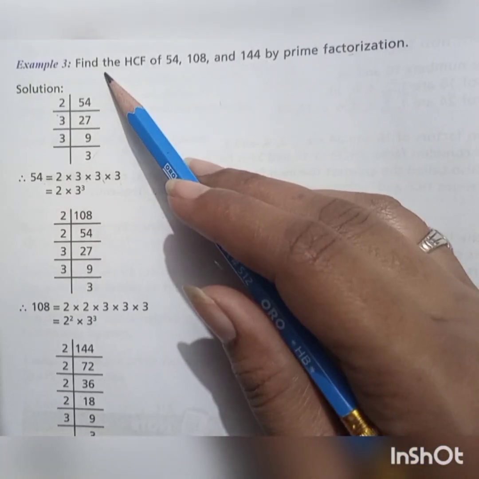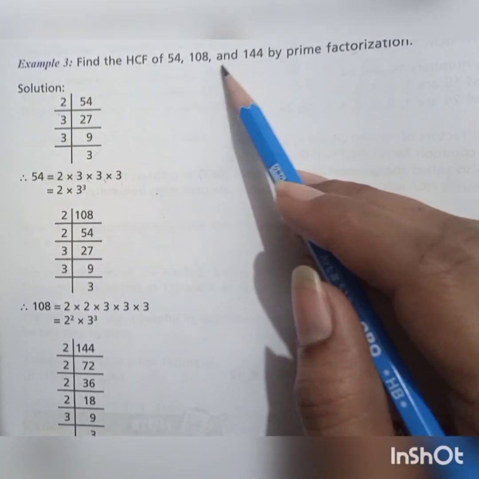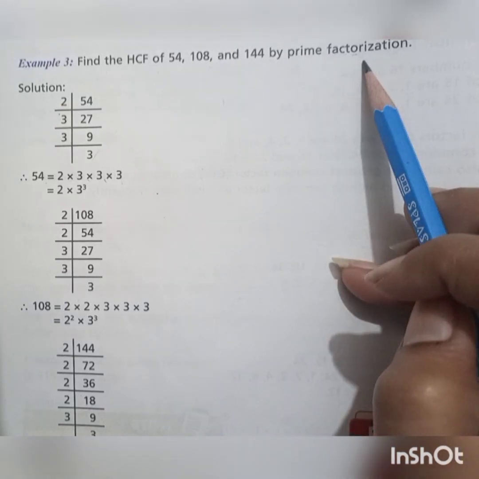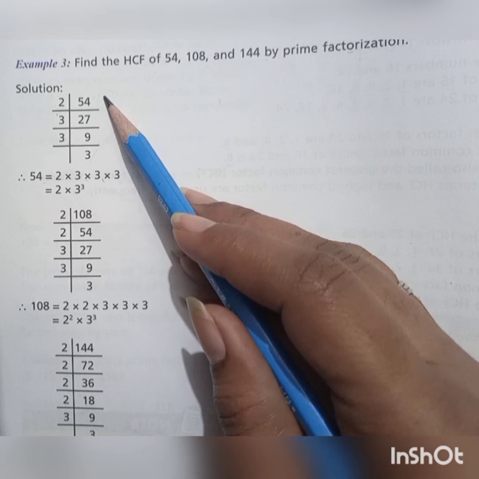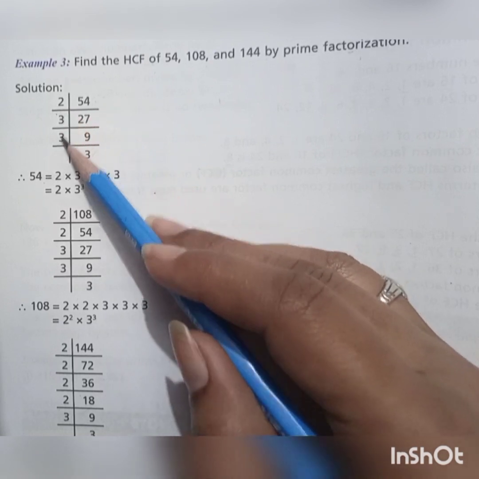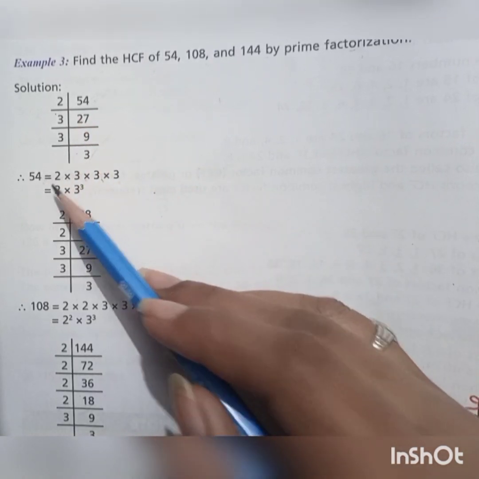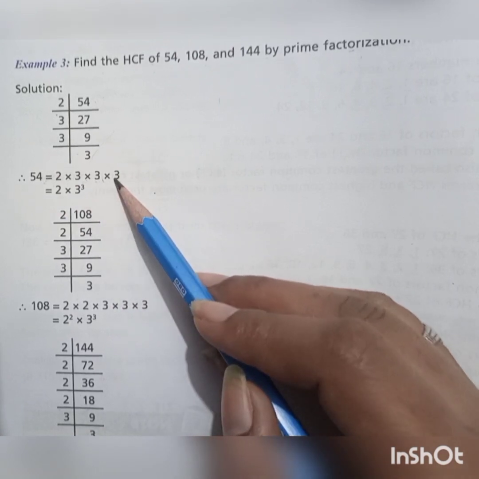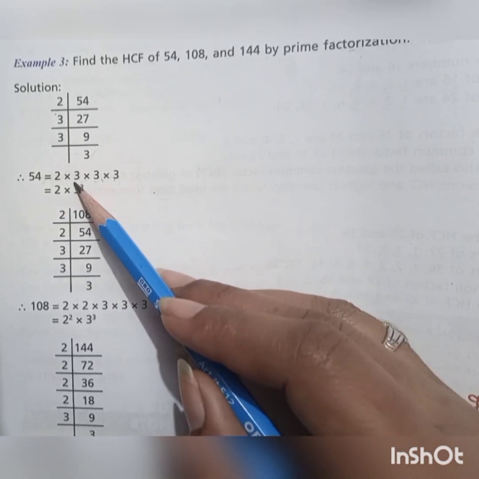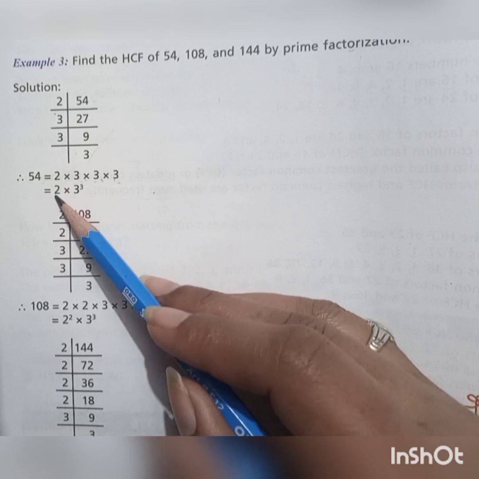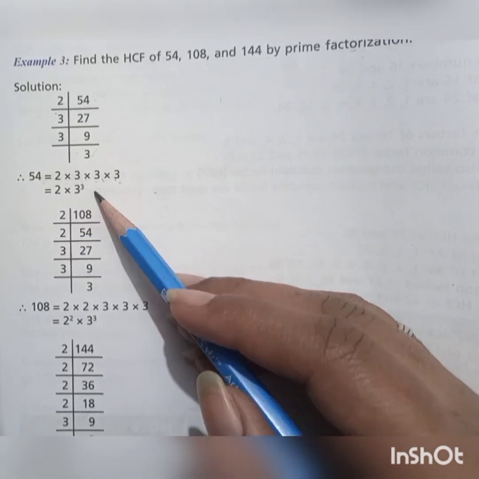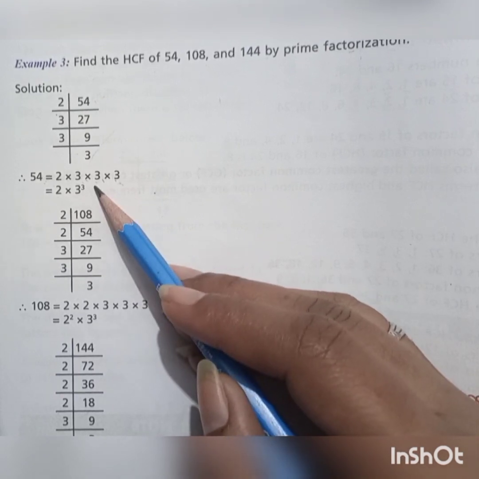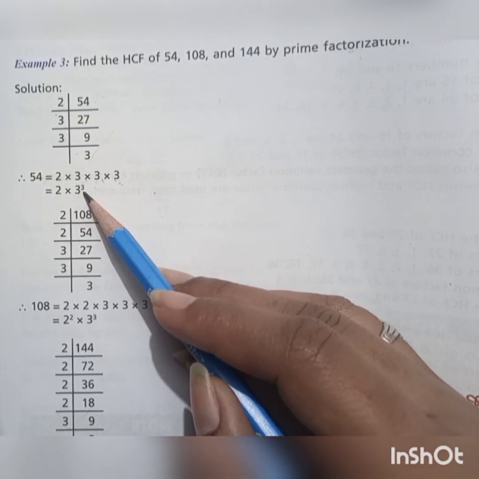Now let's see an example. Find the HCF of 54, 108 and 144 by prime factorization. And the solution is, first of all, let's find the prime factors of 54, that are 2, 3, 3 and 3. So 54 is equal to 2 multiplied by 3 multiplied by 3 multiplied by 3. So we can write it as 2 as it is, and 3 multiplied 3 times as 3 raised to power 3. It means 3 multiplying 3 times.